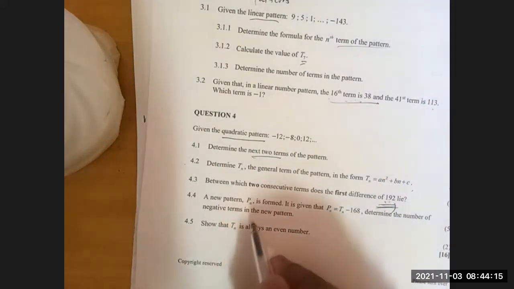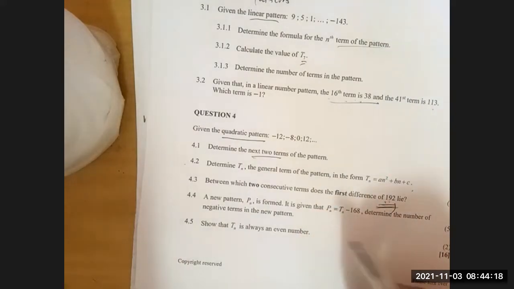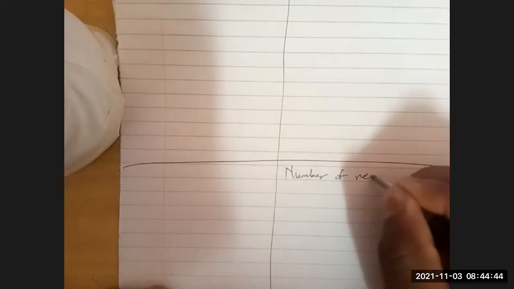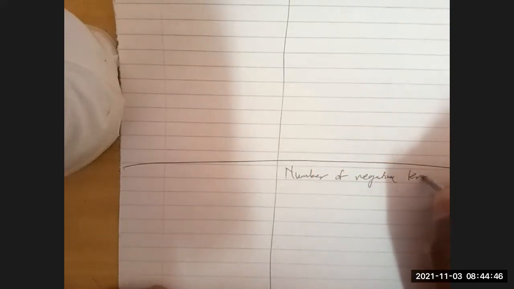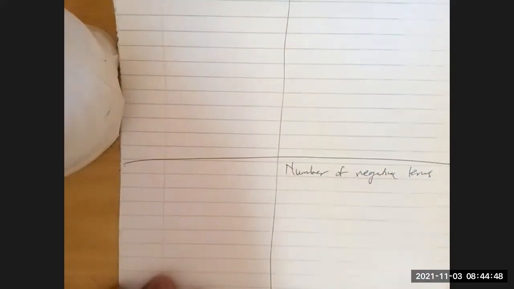Determine the number of negative terms in the new pattern, right? So they want us to find the number of negative terms. That is what the question wants us to do. We must respond to the question by what we have, okay? So let me just put it this way, I want to analyze it for you. The question says we must determine the number of negative terms, okay? Must find the number of negative terms, right?